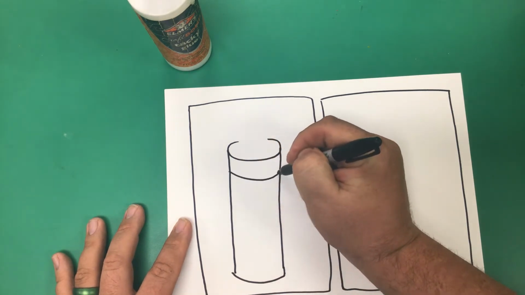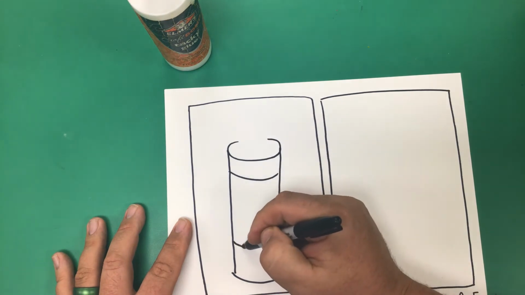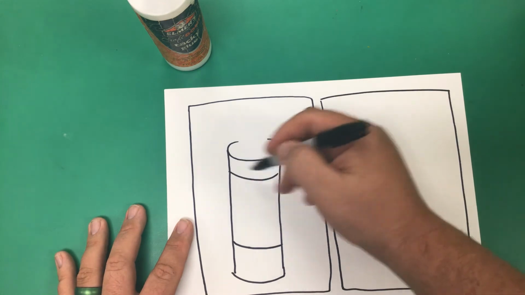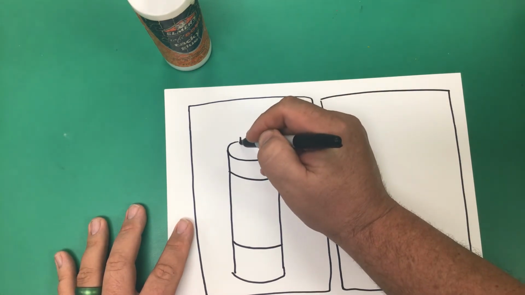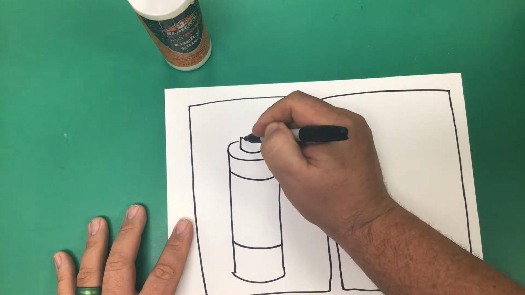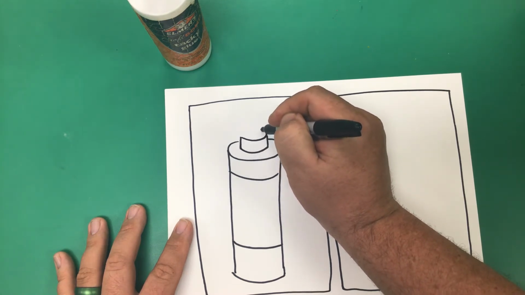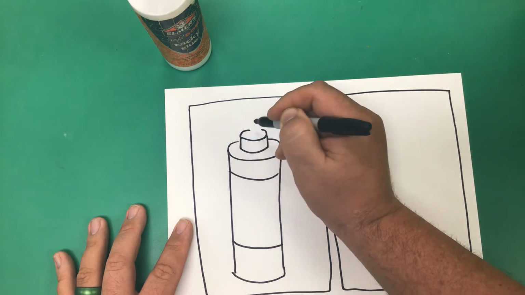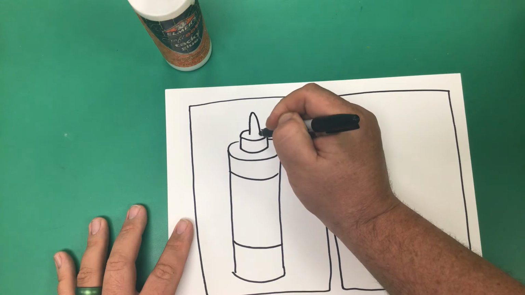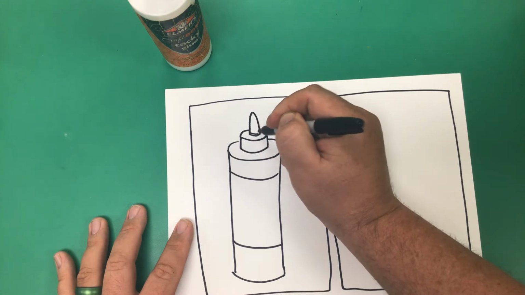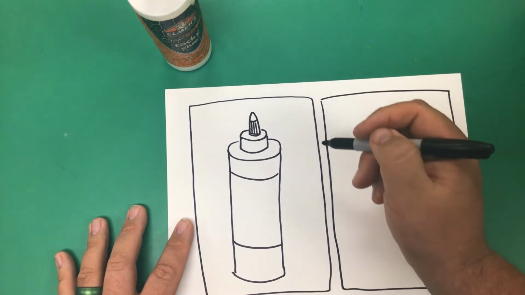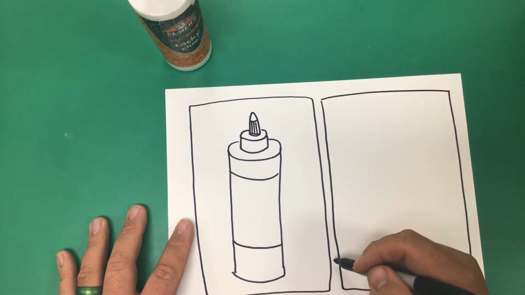It has a label, so I want to do a curved line for the label because the bottle is a curve, it's a cylinder. So it wouldn't make sense to make just a straight line. I'm going to make the lid, that's a curved line. Do another oval on top. Now I'm using a Sharpie, so I'm trying to be careful not to make weird extra lines. But if you make a weird extra line, well, you probably have an eraser, you could just erase it, okay?